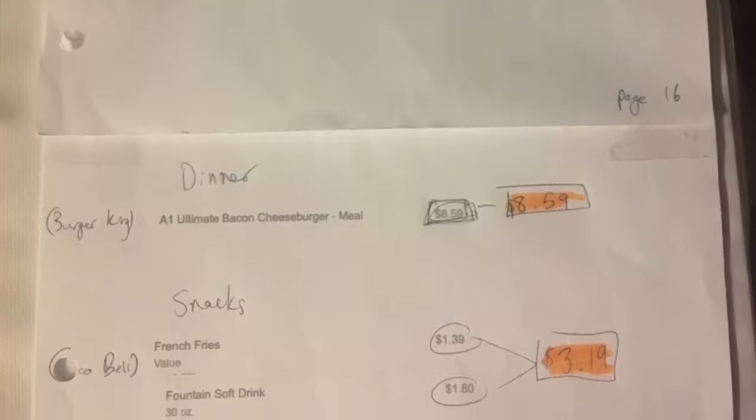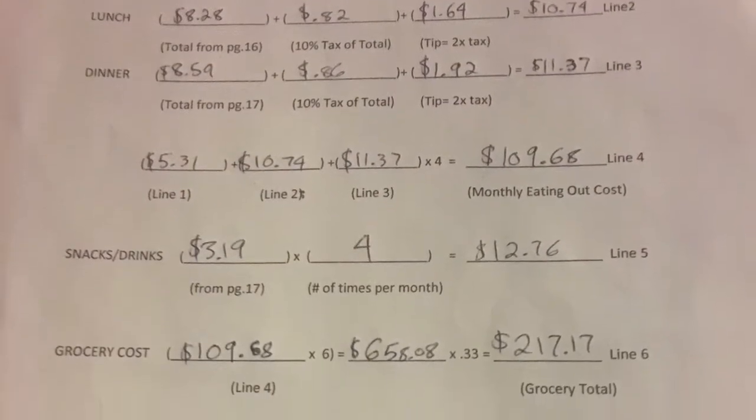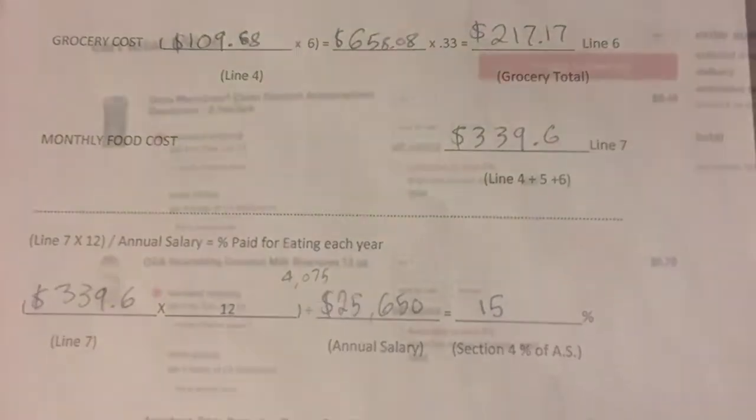Now you're going to find breakfast, lunch, dinner, and snacks, at least 4 meals between pages 16 and 17, and use that information to input it into page 15, lines 1 through 5, to calculate your total grocery cost, which will be on line 6.